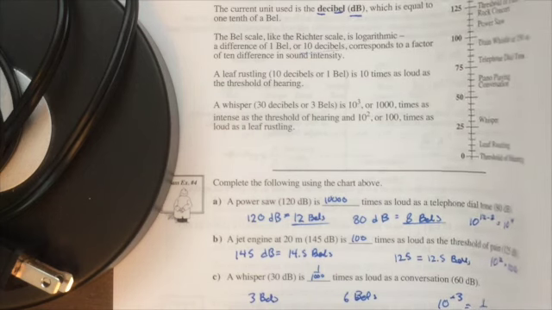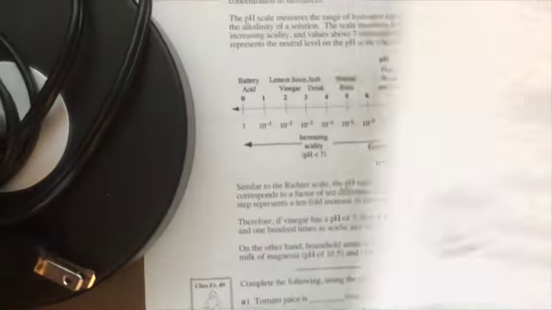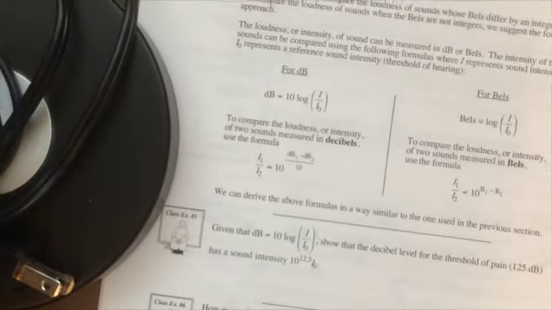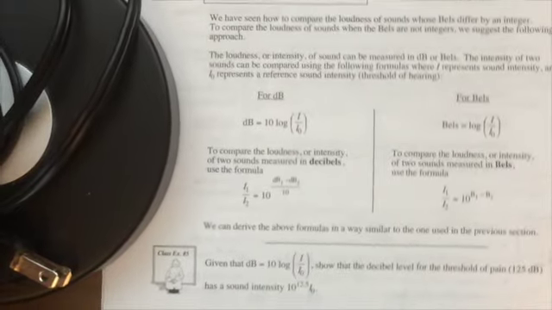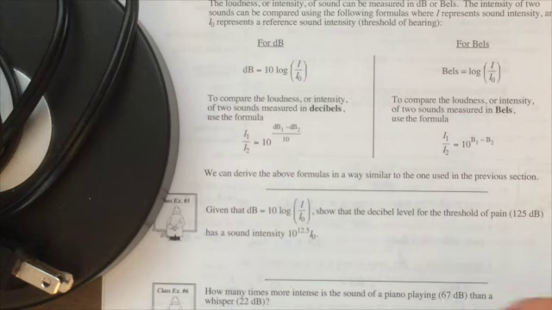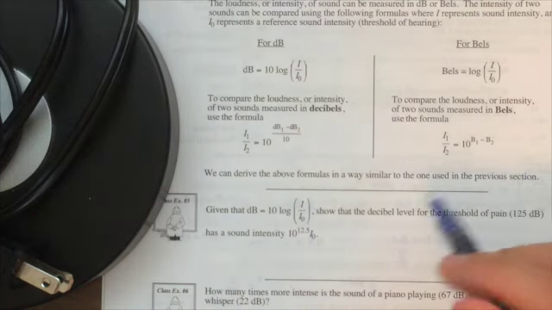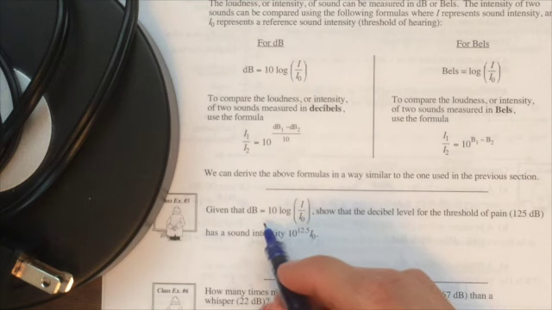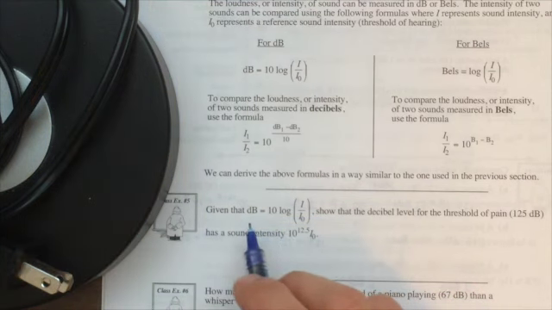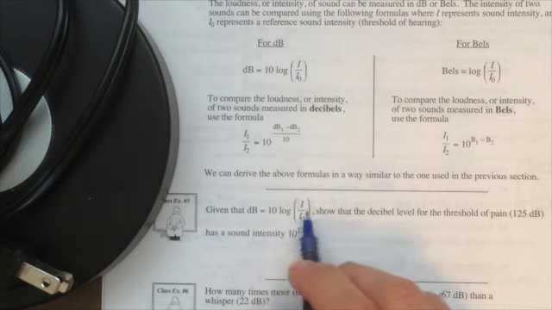And in this next section, we're just going to go over how we apply this scale in comparing the loudness of sounds. So let's start off by looking at an example. There is an equation that we're going to use, similar to what we looked at in the last section. What this tells us is that the decibel level equals 10 log of I over I0.